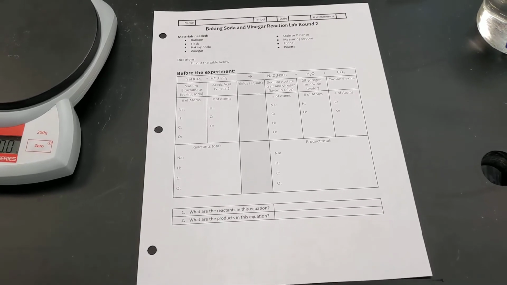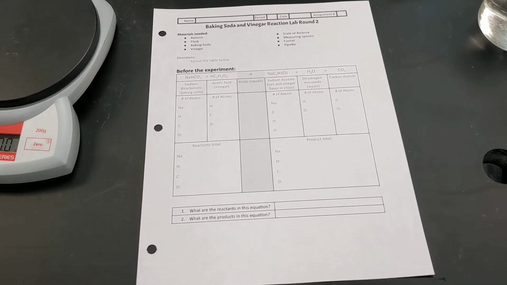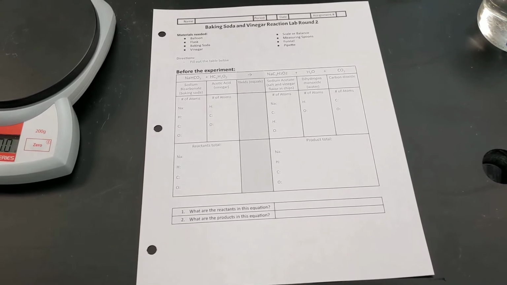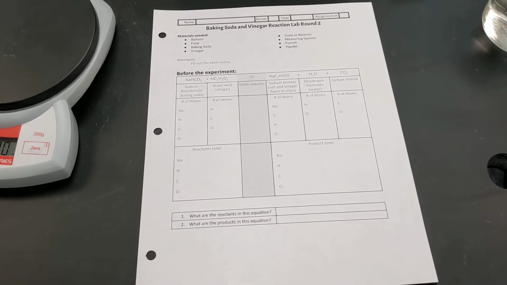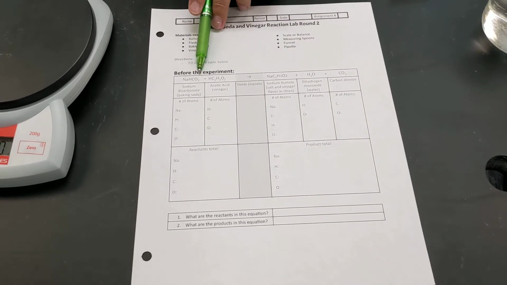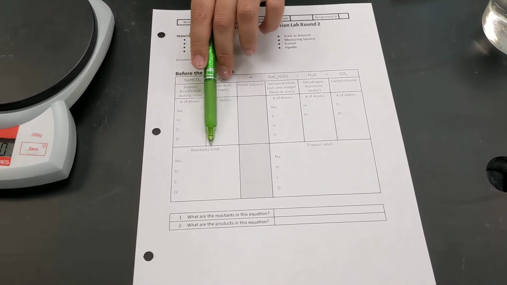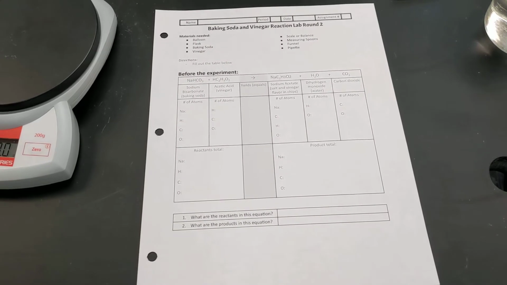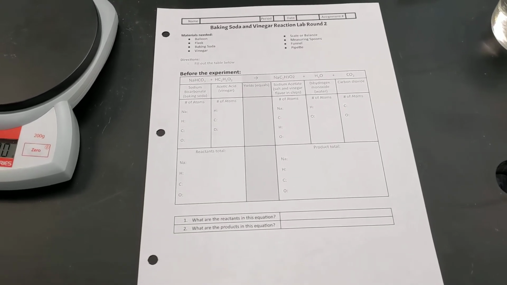Before we start the experiment, what I would like you guys to do is go through and calculate the number of atoms in each one of the reactants, which are the parts of the experiment going in, and figure out the total number of atoms that are there for the reactants. So that's what we're going to go through and do first.